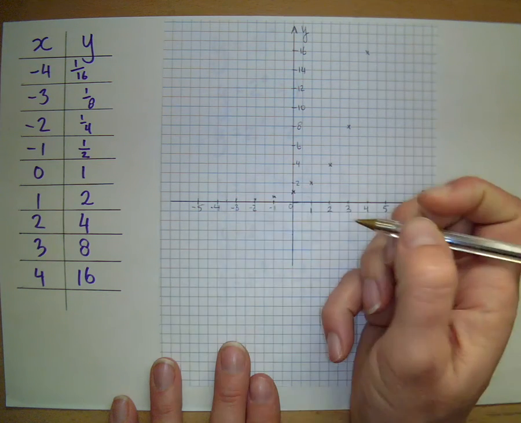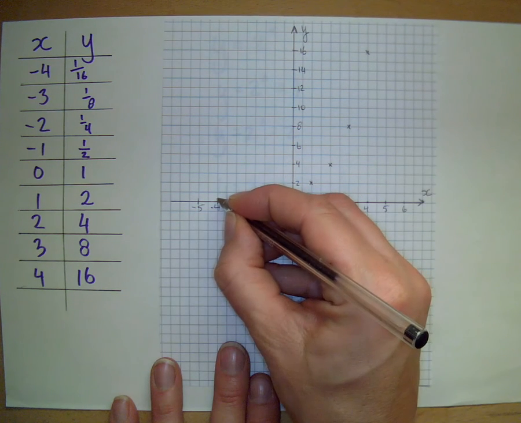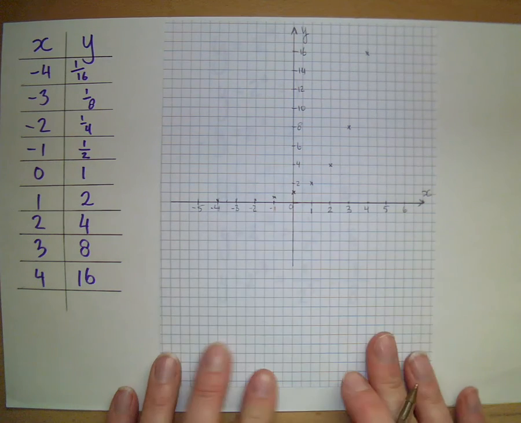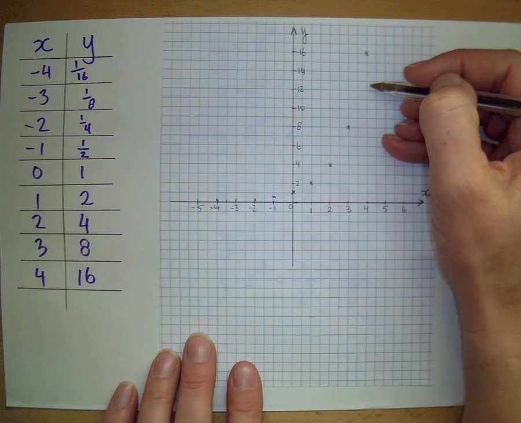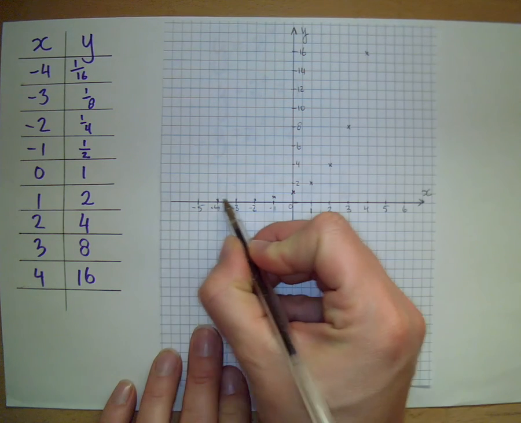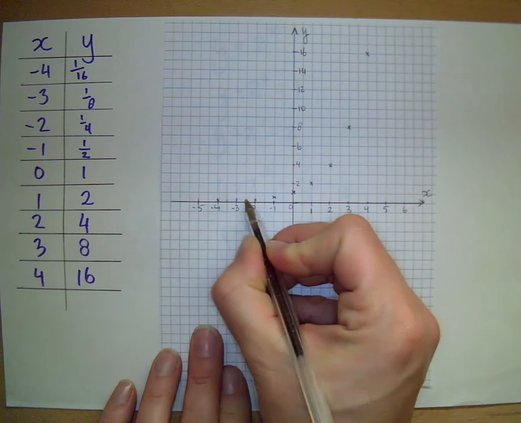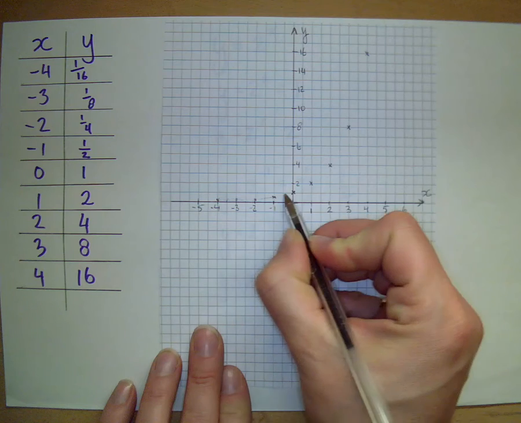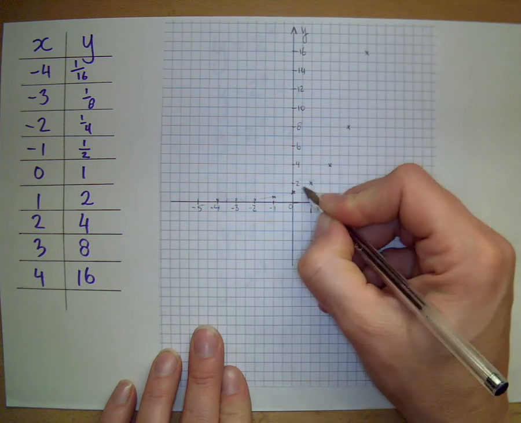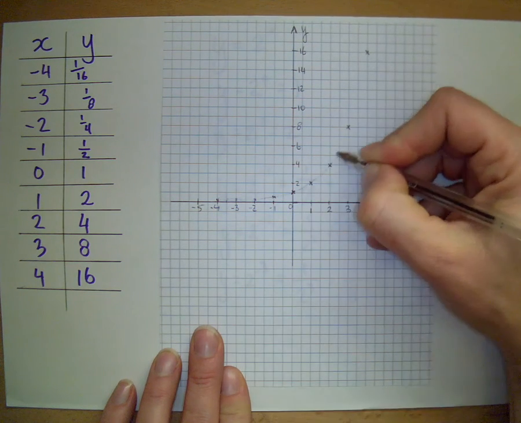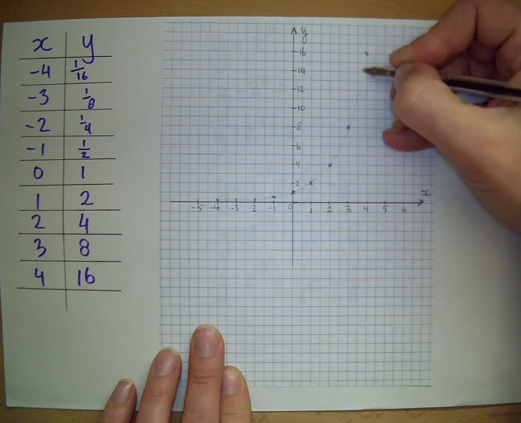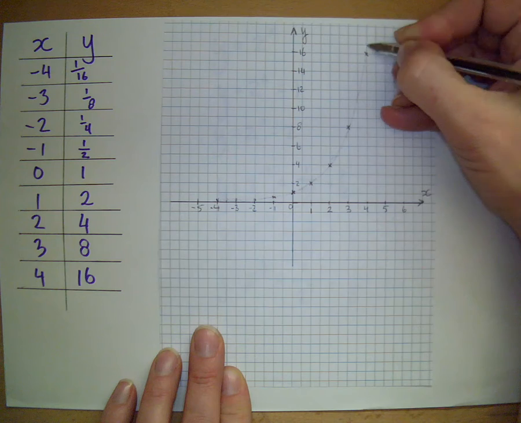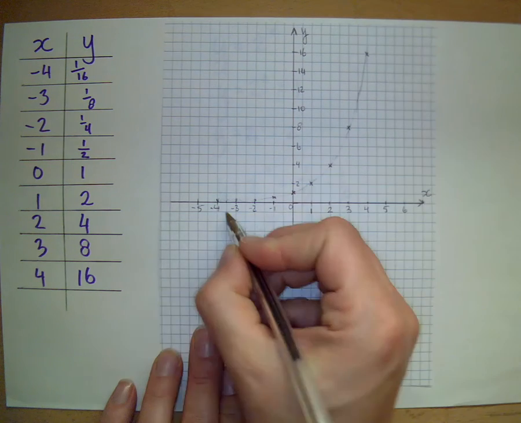And here, I'm just going to draw a little mark as close to the 0 as I can get. If I draw a line, you have to kind of do your best. There we go.